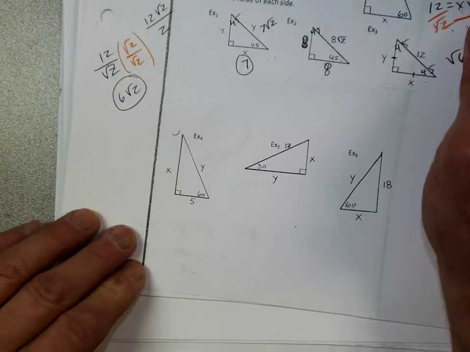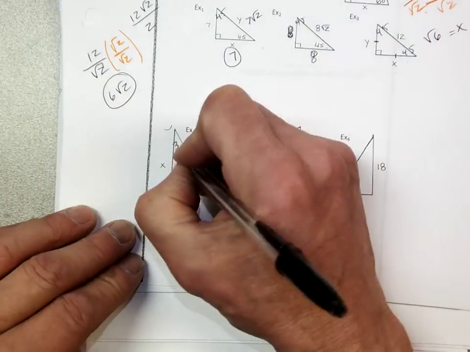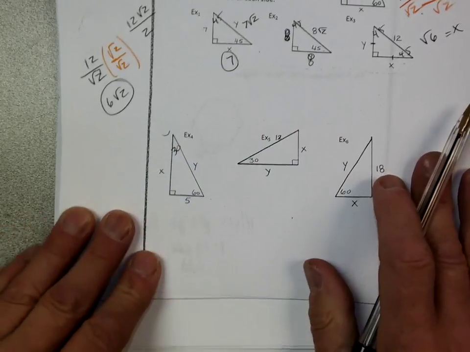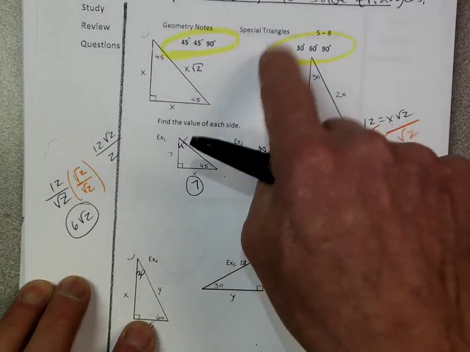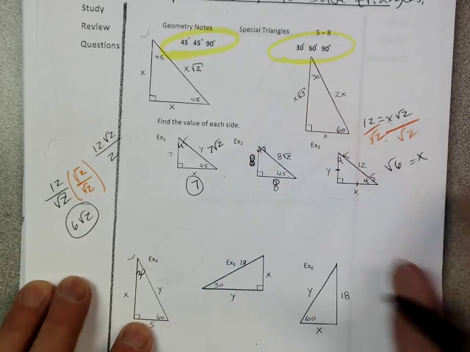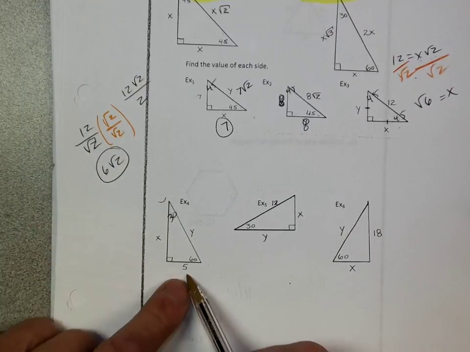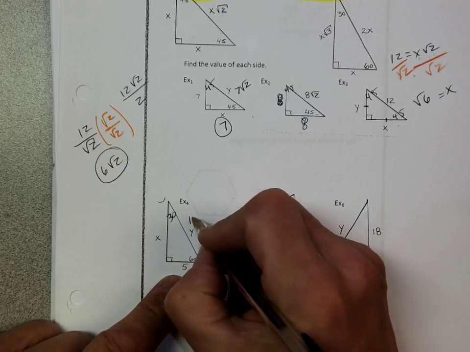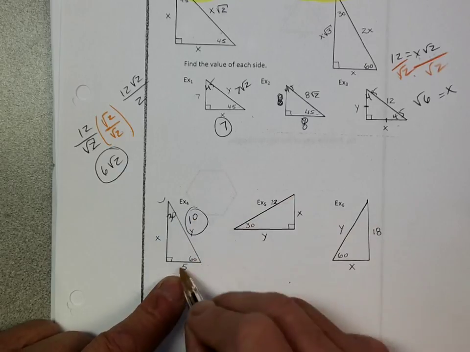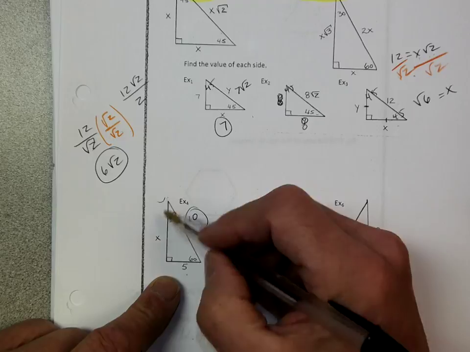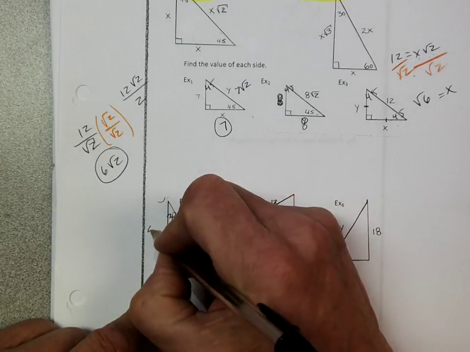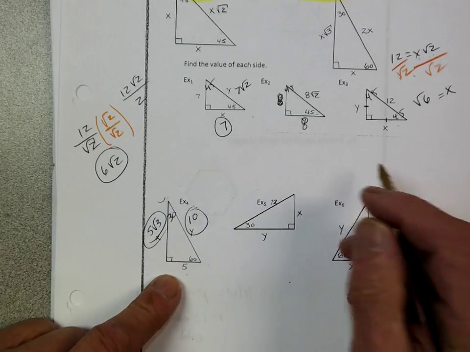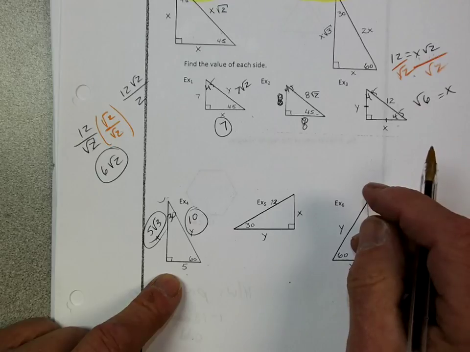Let's look at example 4. Okay, it's a 30, 60, 90, right? So if it's a 30, 60, 90, I'm using this triangle here. I want to use this one. So if this is 5, the hypotenuse is twice as big. This is 10. If this is 5, the longer leg is 5 times the square root of 3. That's it. It's easy.